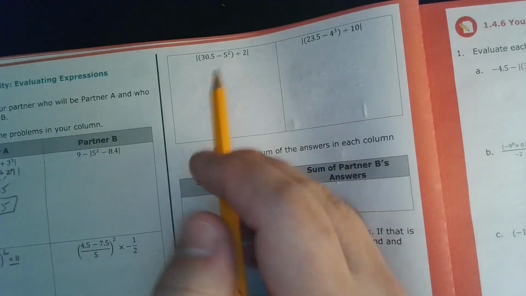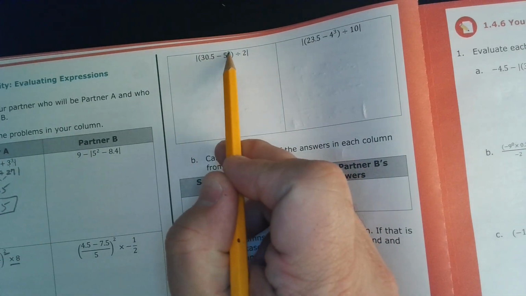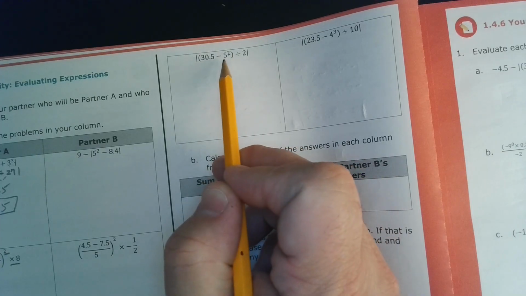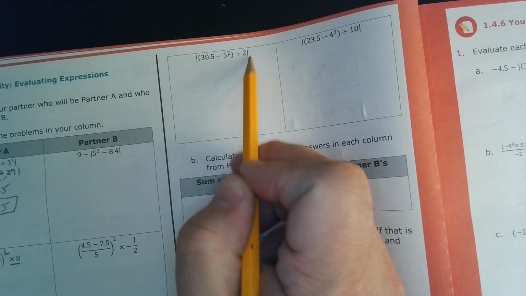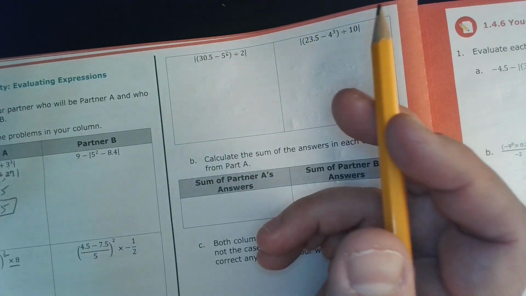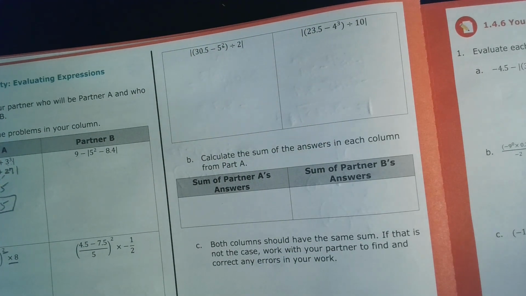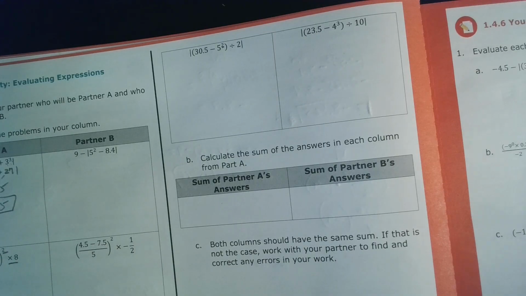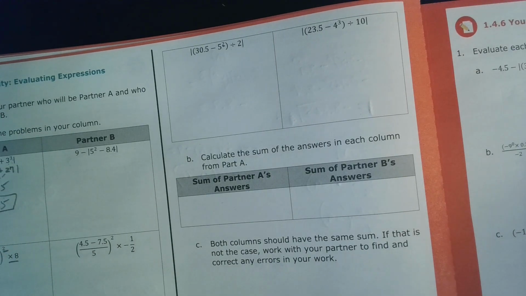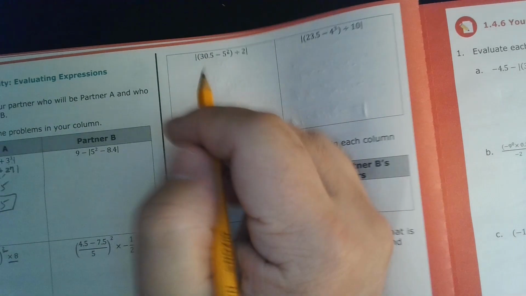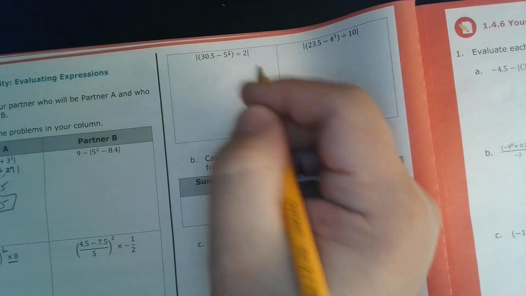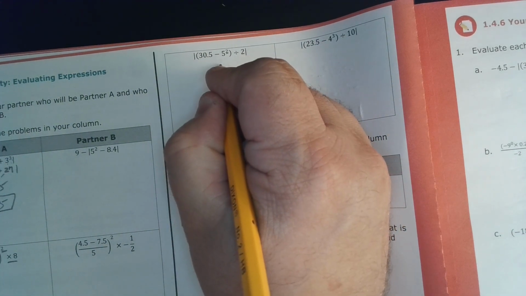So real quick. All right, so we got parentheses, exponent inside the parentheses, and then division, all inside absolute value. So here's how you do this. Give me a second. Hold on. Check something real quick. I guess I won't hold you up much longer. Oh well. No big deal. All right, so first thing we're going to do is square this negative 5. So negative 5 squared is 25.